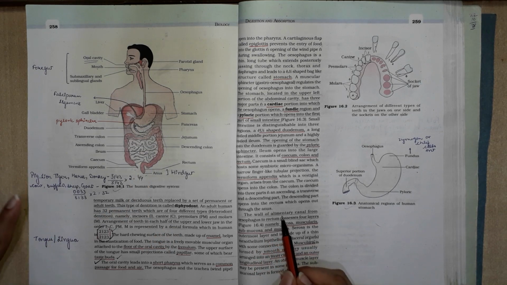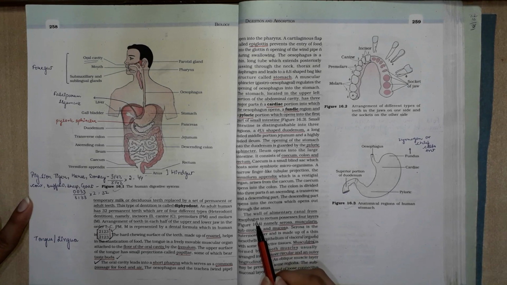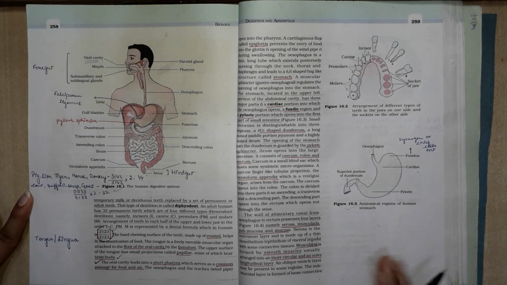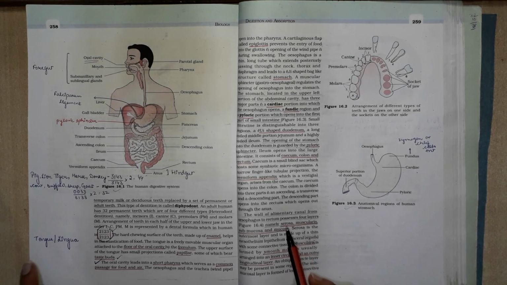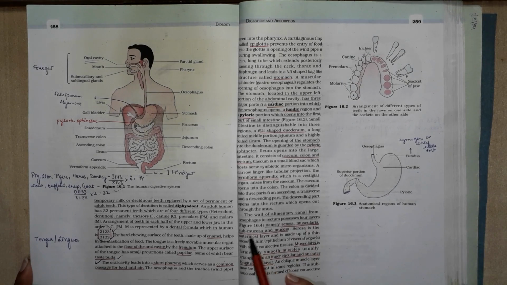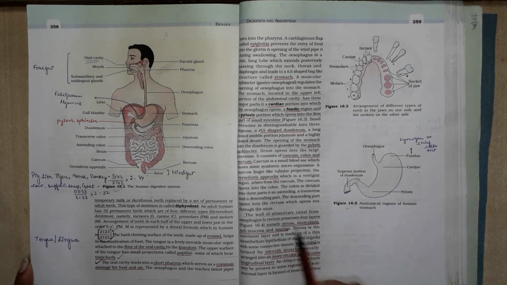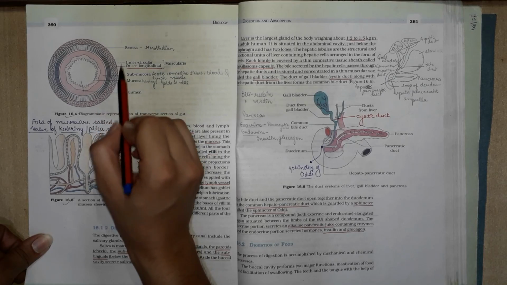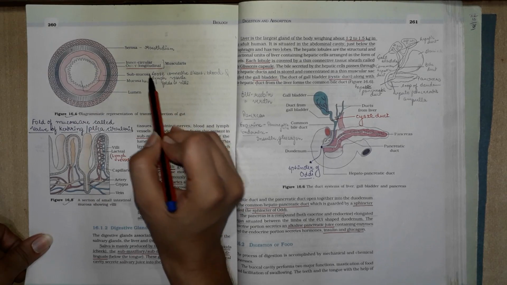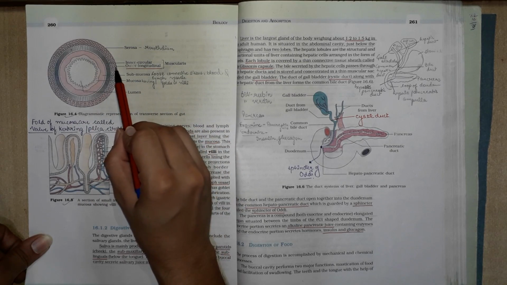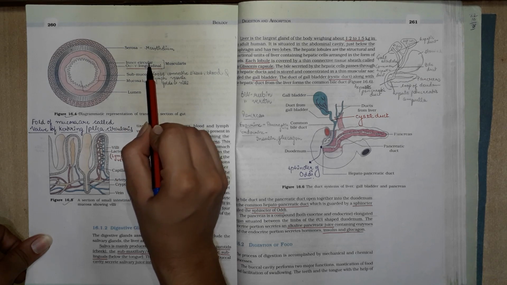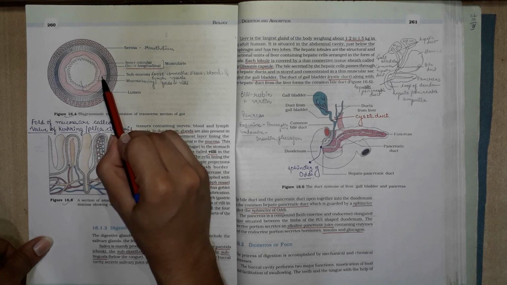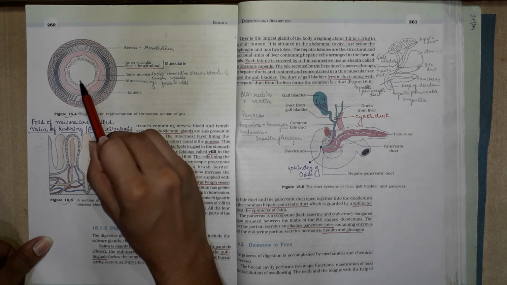The wall of the alimentary canal from the esophagus to the rectum possesses 4 layers. These layers are named serosa, muscularis, submucosa, and mucosa. We have a diagram related to this. This is the serosa. This is the muscularis, which has the inner circular muscles and the outer longitudinal muscles. This is the submucosa, this is the mucosa, and this is the lumen.